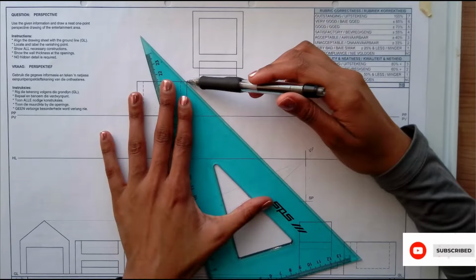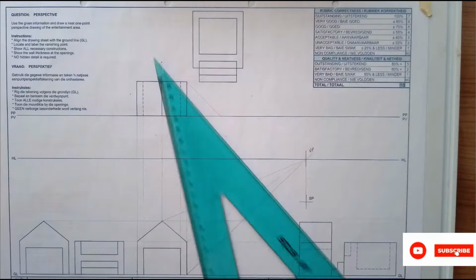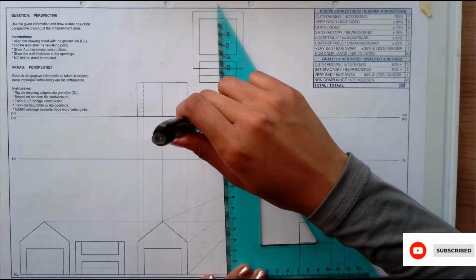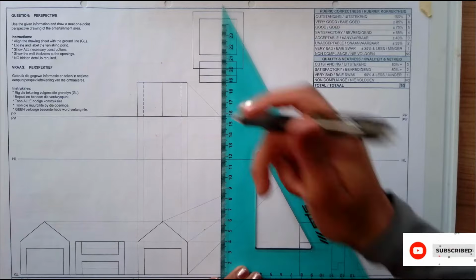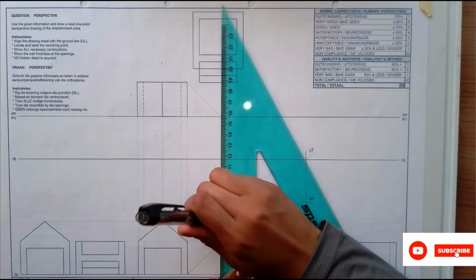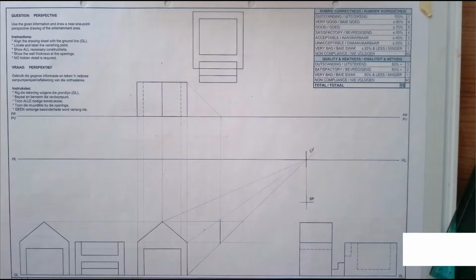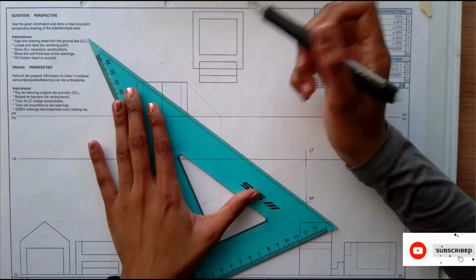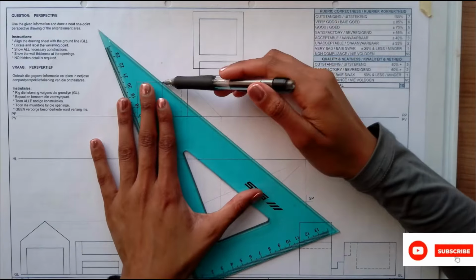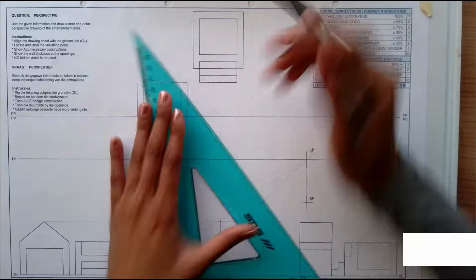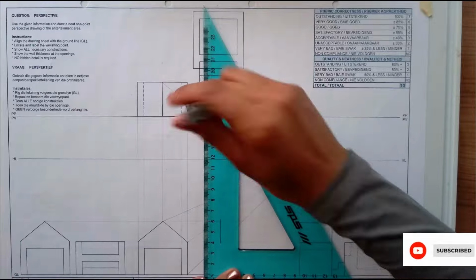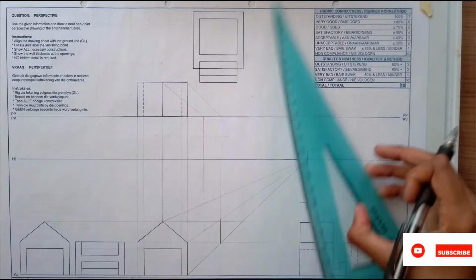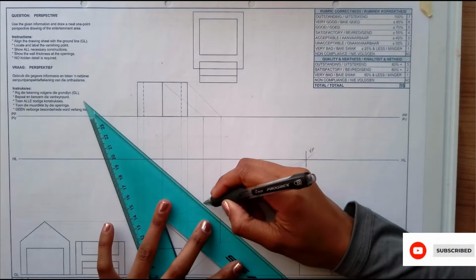So I'm going to take, just align this one, SP. There will be my line there, and then for the roof, it's this one, the SP. Then you can just outline it.